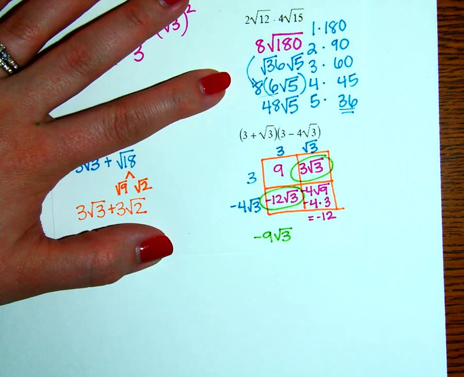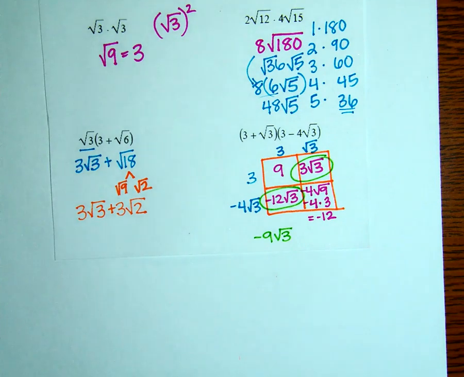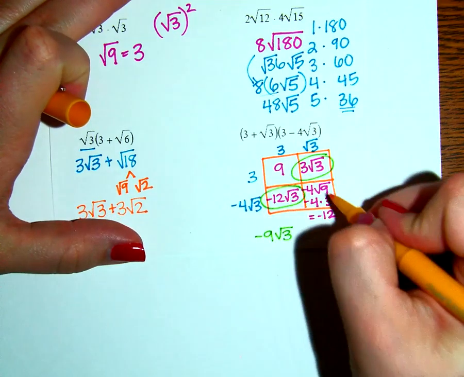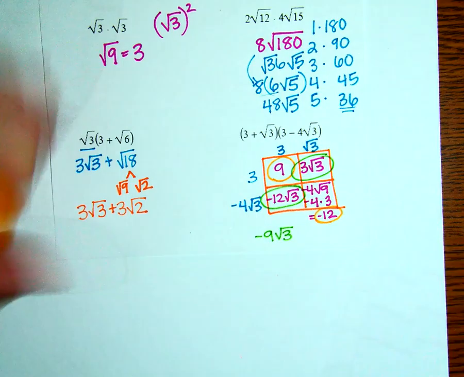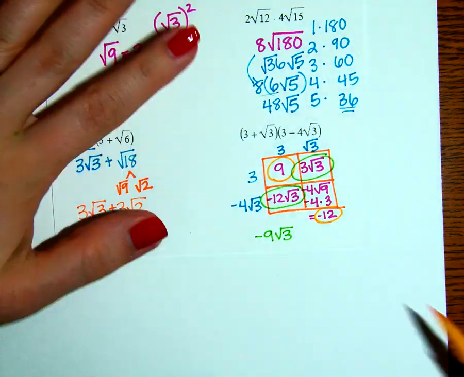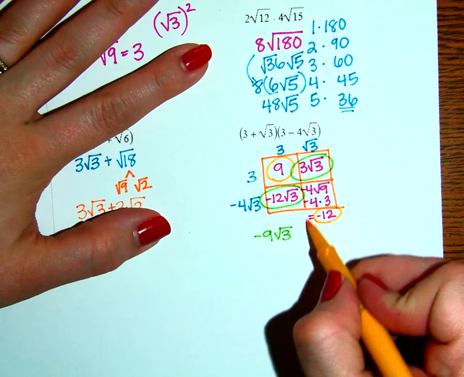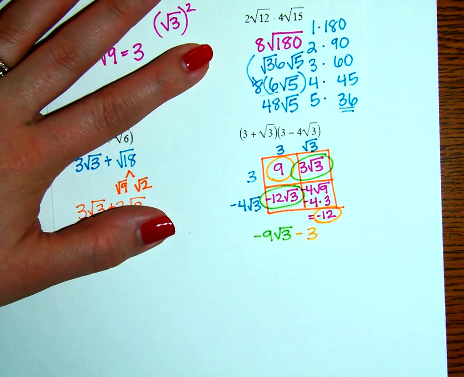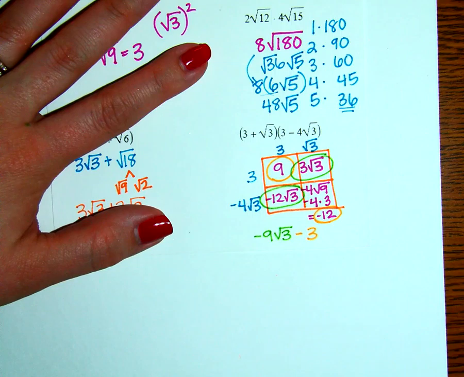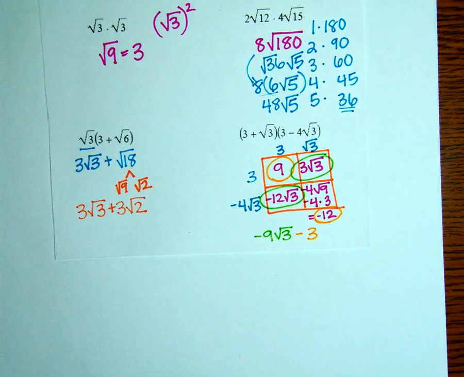Yes, 9 and negative 12. Were you adding those? Yes. Once you've done your multiplication, now you're combining by addition or subtraction. 9 and negative 12, I put those together and you get negative 3. And that would be your final answer because we cannot combine those.